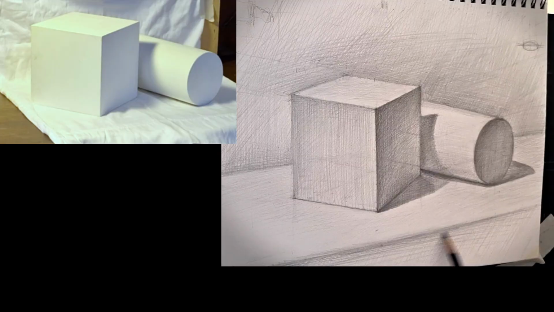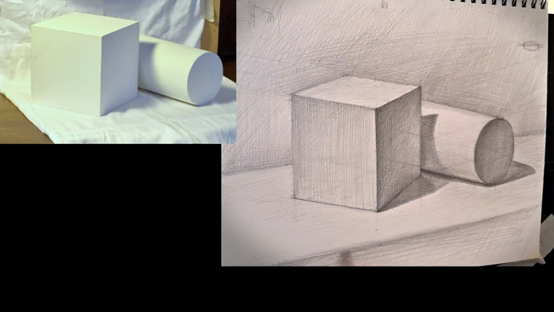Let's give this a bit more of the value. And leave the sketch, just so it doesn't compete with anything else.